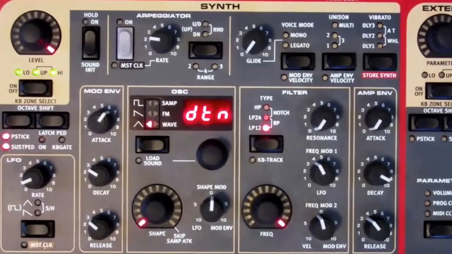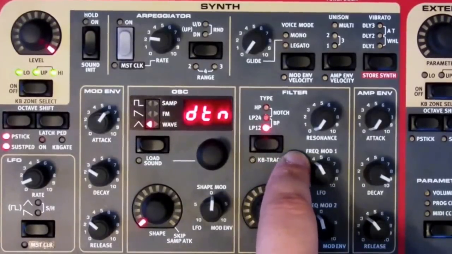Alright, so the next thing we want to do is put a little filter on it. Now, there's a couple of things you can choose from.